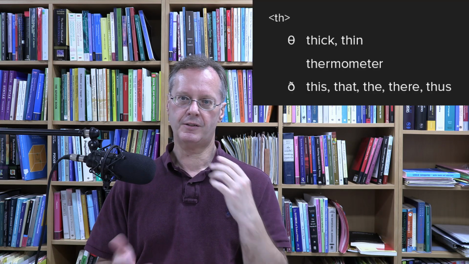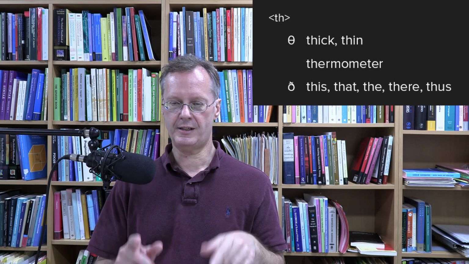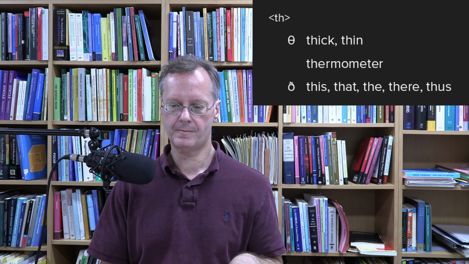So we have one spelling in English for two sounds, and this is confusing. It's because the Latin alphabet was not really the best choice for certain sounds of English, like the TH sounds and also the sh, ch, and j sounds. Two sounds, we got voiceless th and voiced th. The is voiced, of course. So the symbols: the first symbol, the voiceless, is the Greek letter theta.